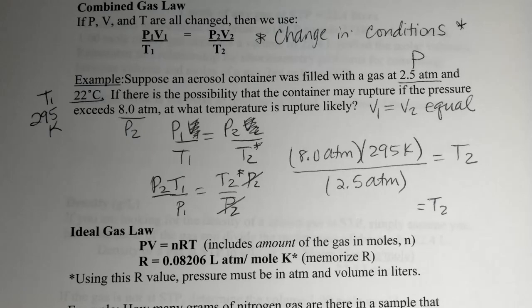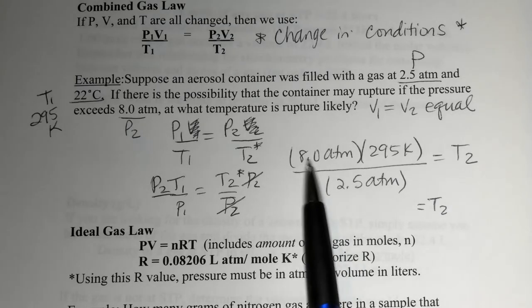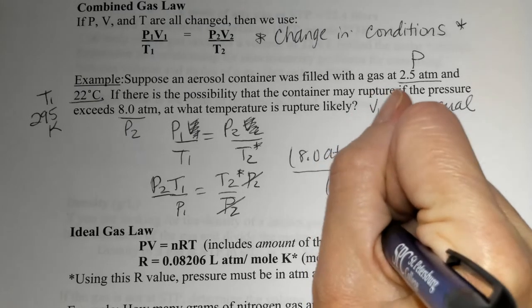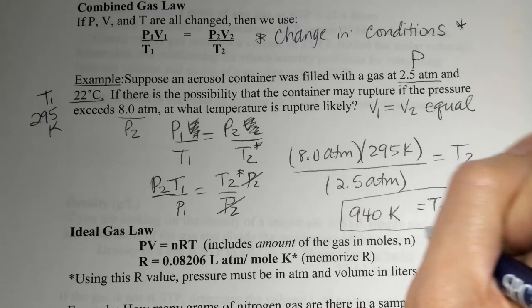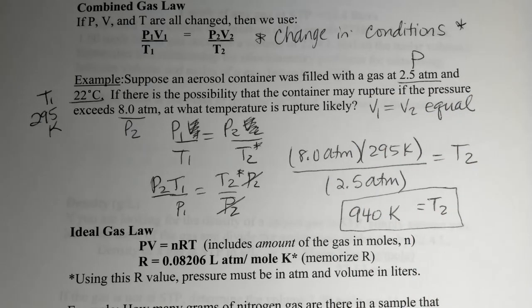All right, so this will tell us the temperature right when we get to 8.0 atmospheric pressure. So 8 times 295, divide that by 2.5. I'm only going to keep two significant figures here because of the 8.0. So I have 940 Kelvin. And that would be the temperature at which the can would rupture. So if I heated it up more than that, the can would rupture because we would be past that 8.0 atm. And then, of course, at that point, the volume would change drastically if it ruptured. All right, so that's a good place for me to stop for this first video.